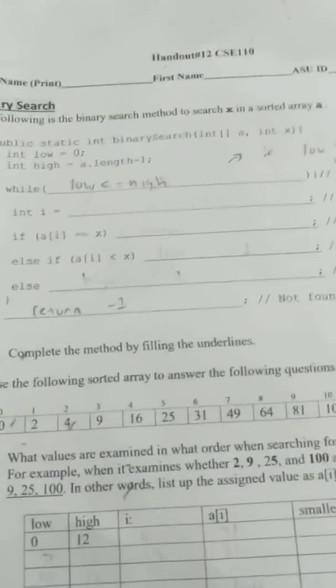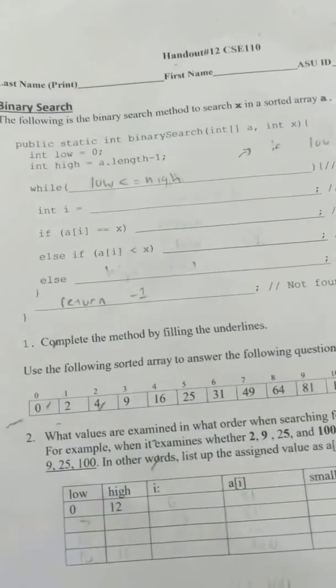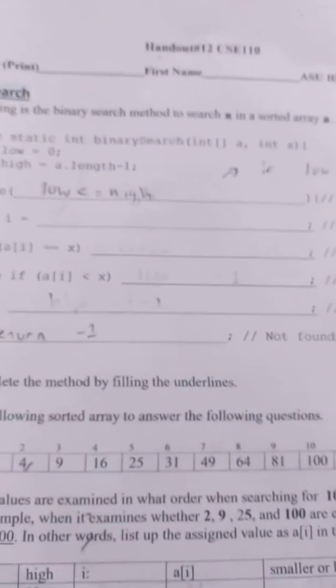In order to do the first question, we first need to find out the values of int low and int high. Int low equals 0. Int high equals a.length minus 1, which is just the final index of the array, which equals 12. Now knowing this, we know that the array is size 12.